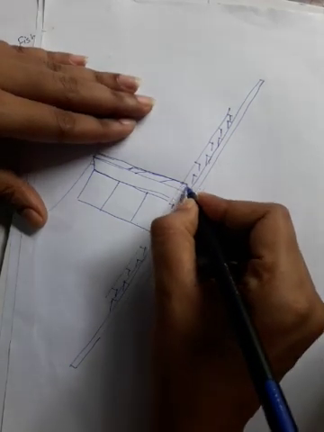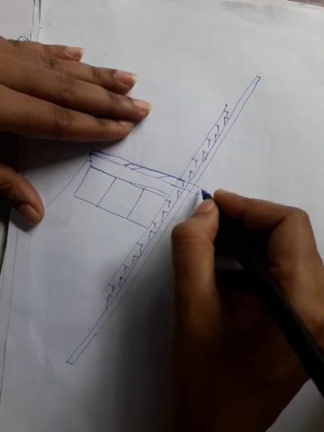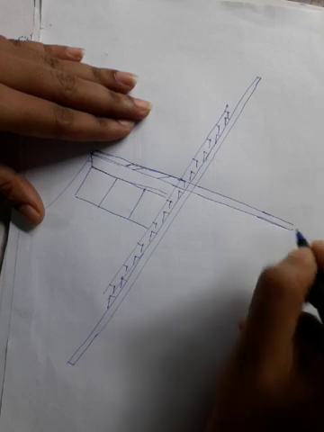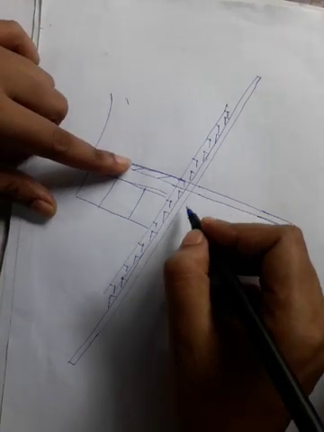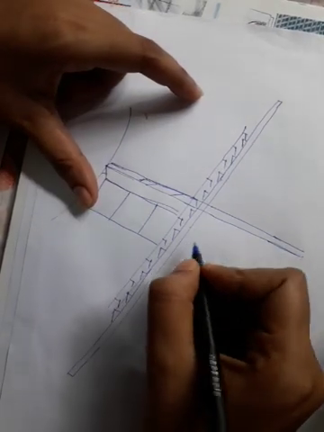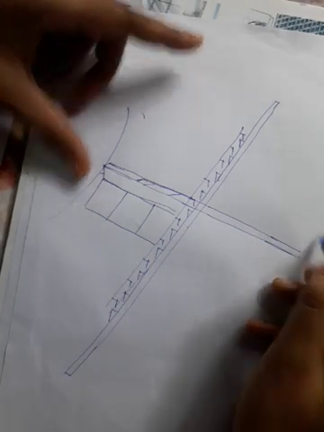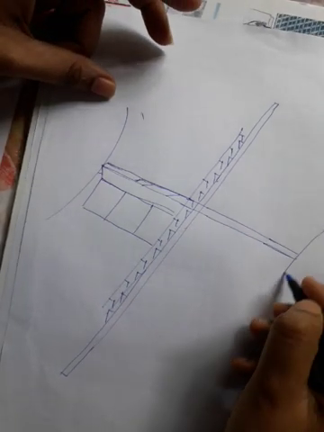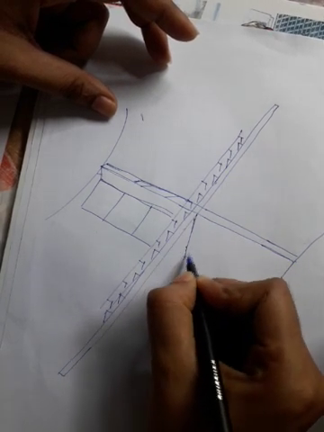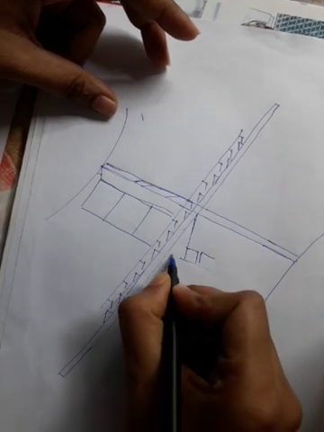Behind this construction there will be an under sluice. So this quite looks like this, and this will be the under sluice.